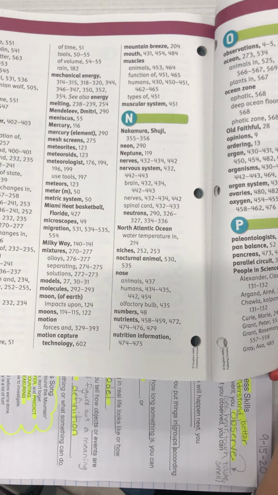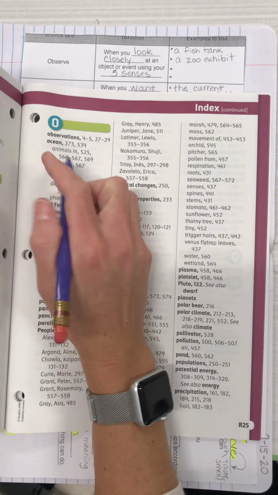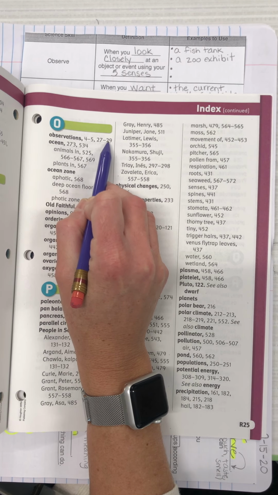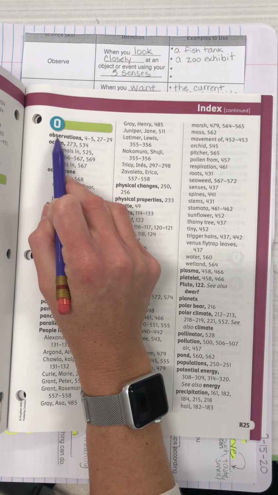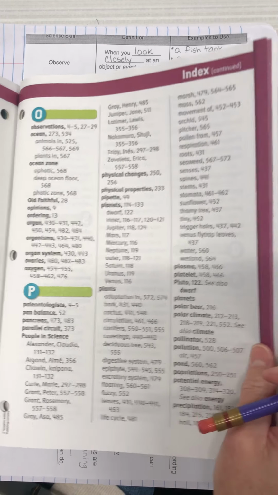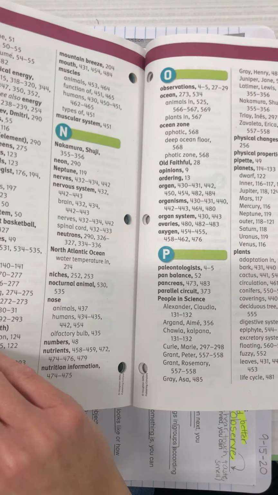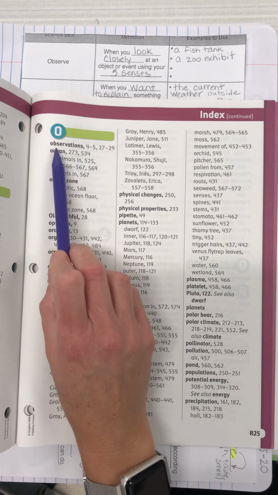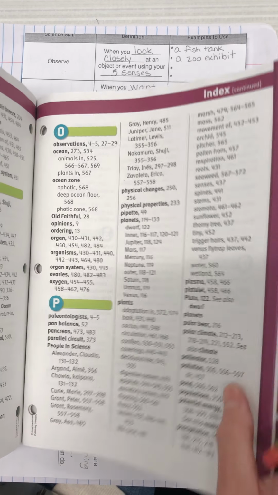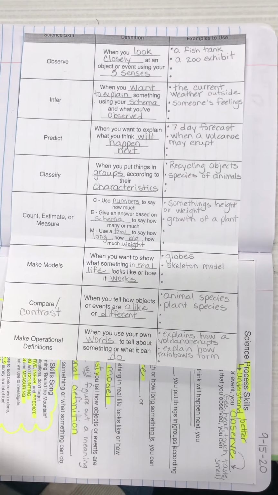Let's look at observe. Observations. There's 4 and 5, 27, 28, 29. All those pages will tell you more about observations. So you could use, not your glossary, your index. You might be able to use your glossary too, because that gives you definitions. But your index pages, you could be looking for your process skill words and turning to those pages and learning more. So you can use your textbook.